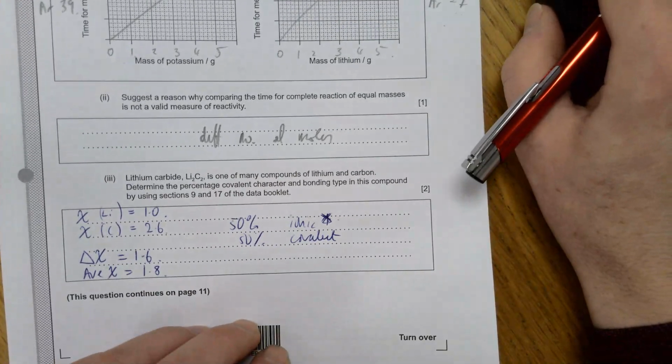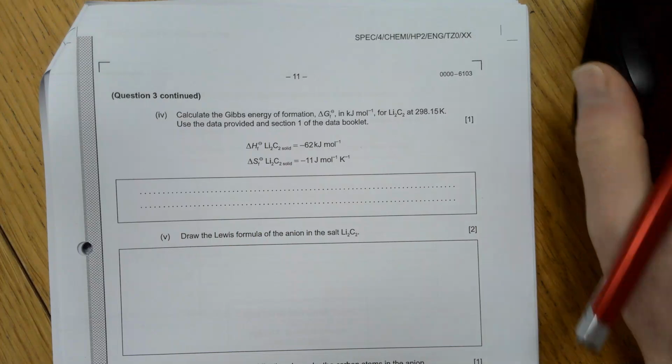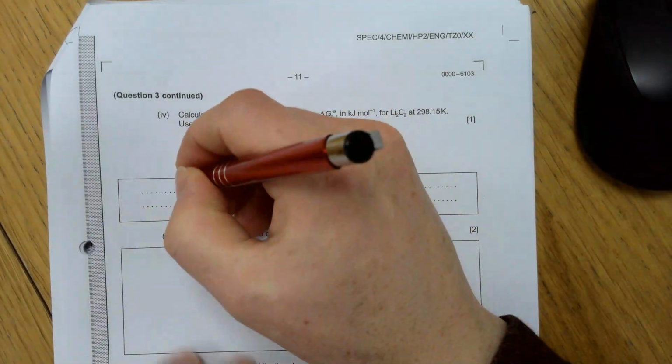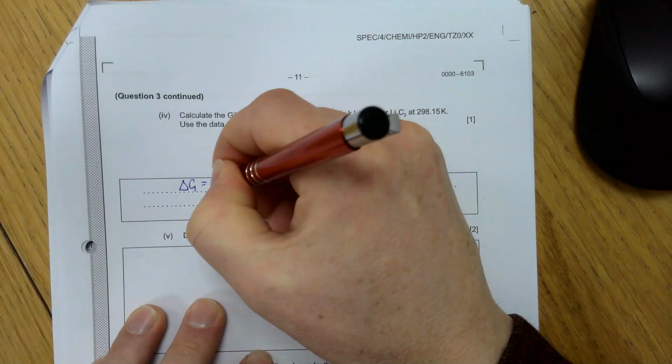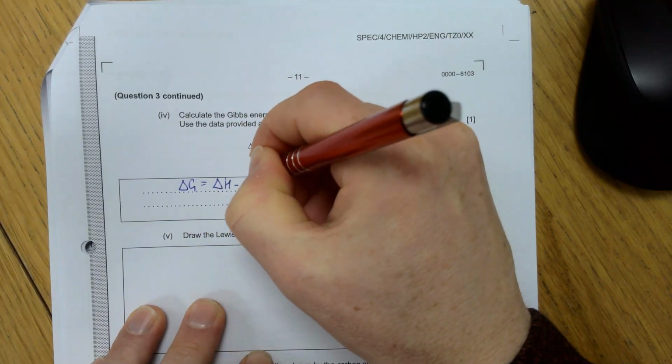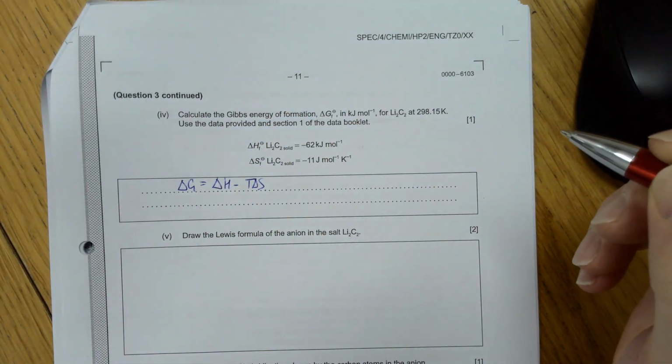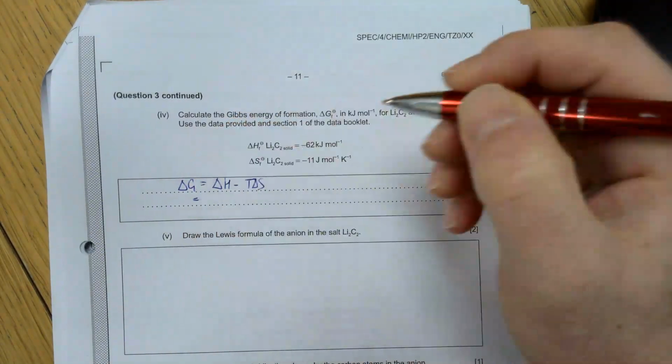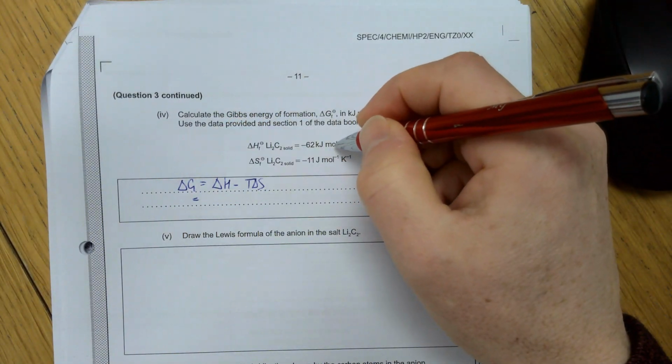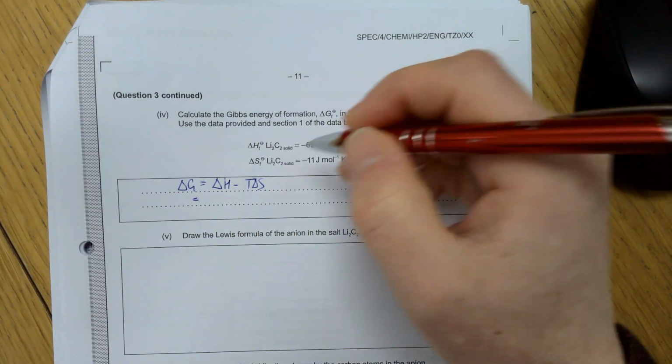In the specimen paper, the next question was much more routine. It's just a delta G question, delta H minus T delta S. You're given the information you needed in this question. So delta H was minus 62.